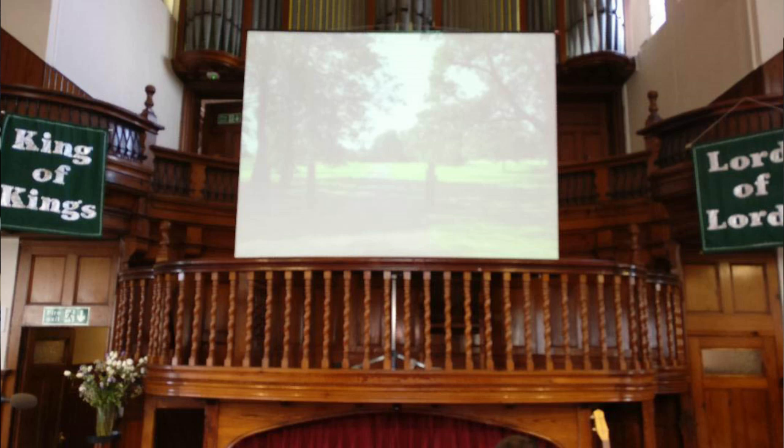The problem with projectors is it's really a physics issue, which is the further the projector is away from the screen, the less and less light gets to the screen to be able to project what you want to project. And that can be interfered with by any extra light that's coming into your sanctuary.